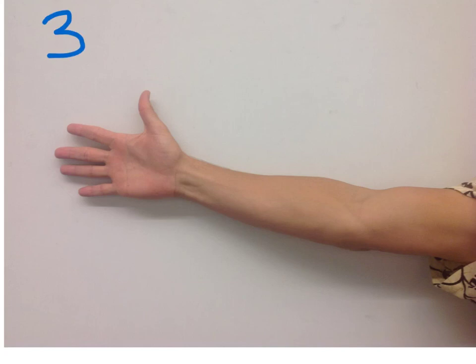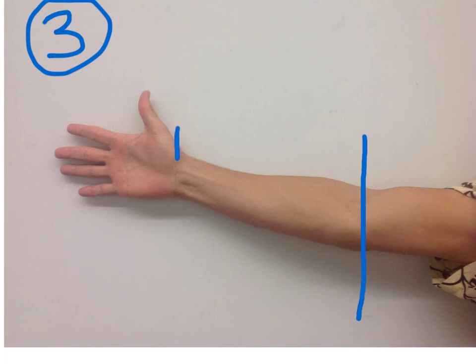The third measurement you're going to take involves the wrist, or from the elbow to the wrist. So from here to here is going to be your first measurement. Let me draw a line right here for the elbow, and then I'll draw another line right here for the wrist, and this length from here to here is going to be your first measurement. Your second measurement is going to be from the elbow all the way to the tips of the finger, which is right here.